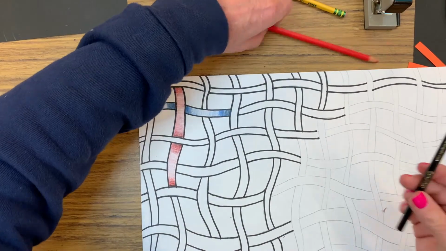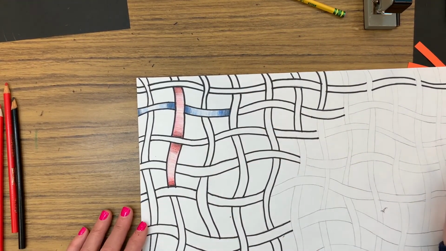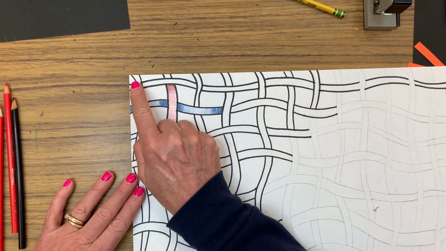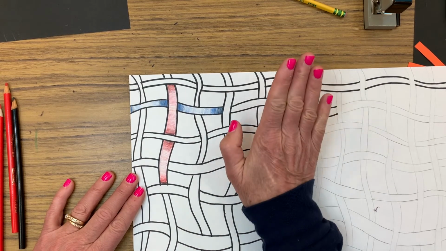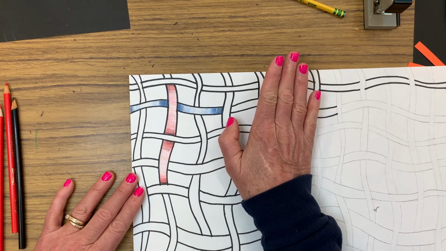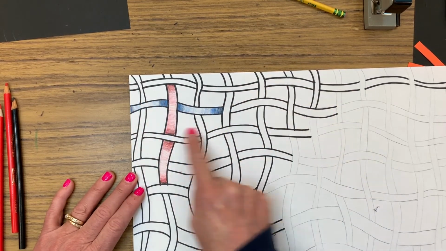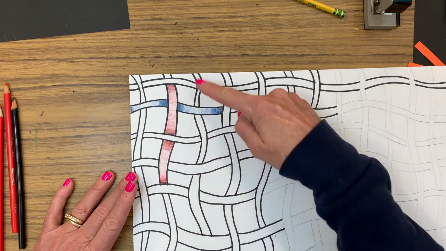You can use multiple colors. I've got 2 going here. I could add a 3rd ribbon. It's up to you, whatever color palette you want. But again, you need to do the over, under technique. Take your time. It's, again, easy to make mistakes. Remember, you're gonna have at least 6 wefts going this way, and you're gonna have at least 12 warps going this way.